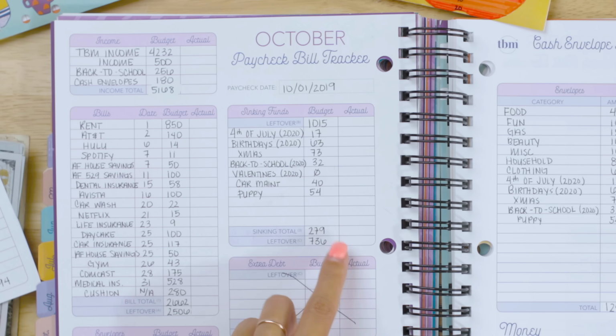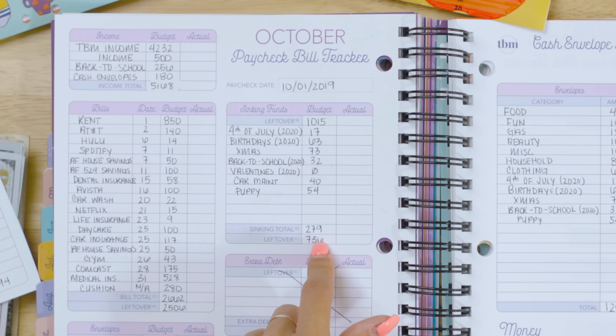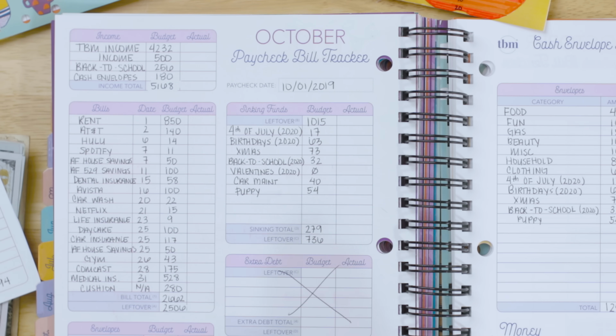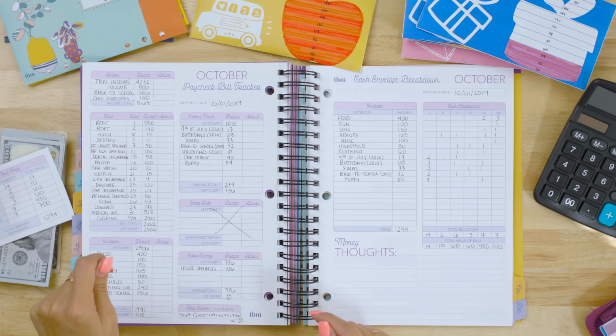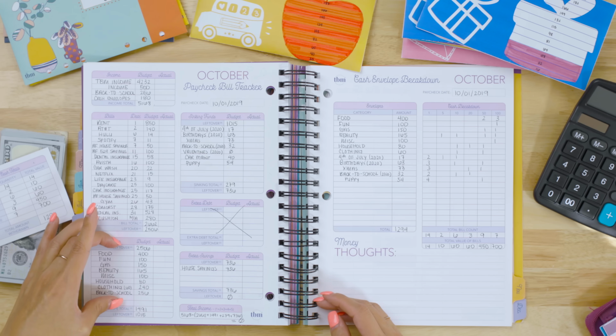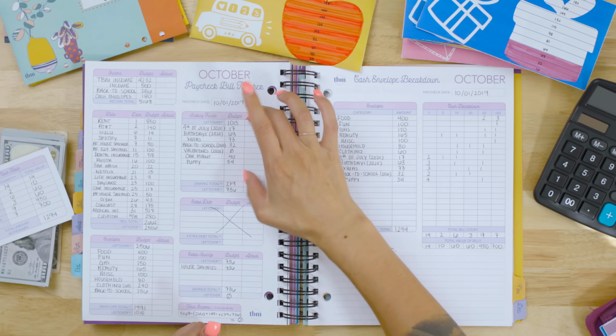So all of my sinking funds equal $279. If you subtract that from what I had left over, I'm left with $736. So now I have $736 left over. I took care of bills. I took care of variable spending. I took care of the future and not having to rely on debt to spend it on the things that I really want and the things that come up.